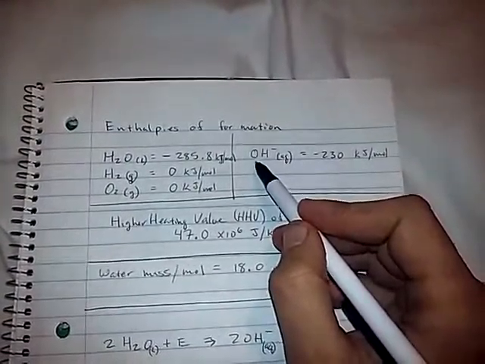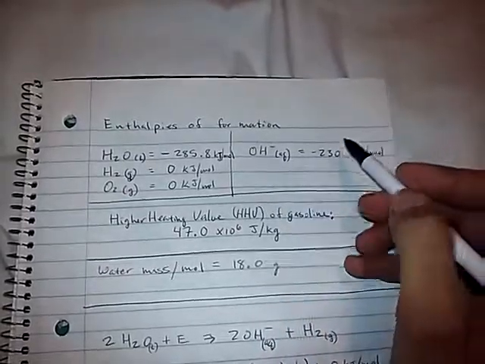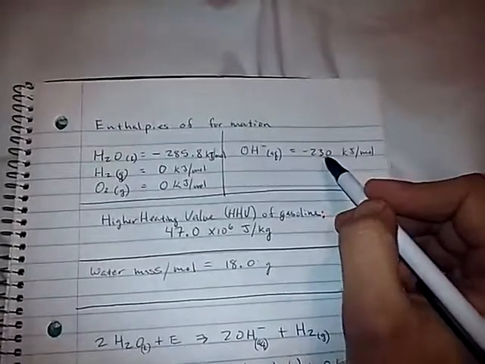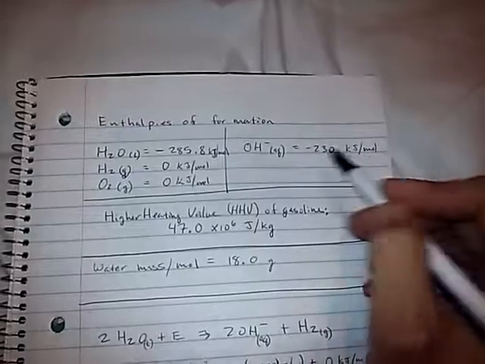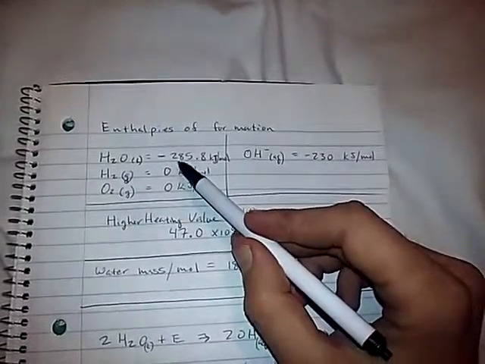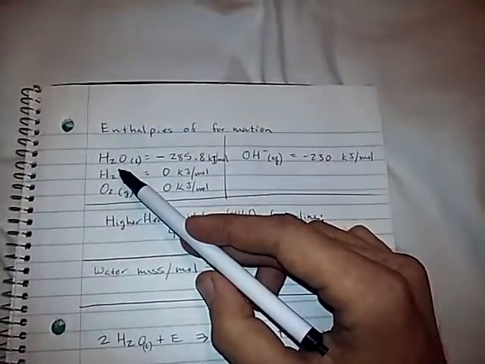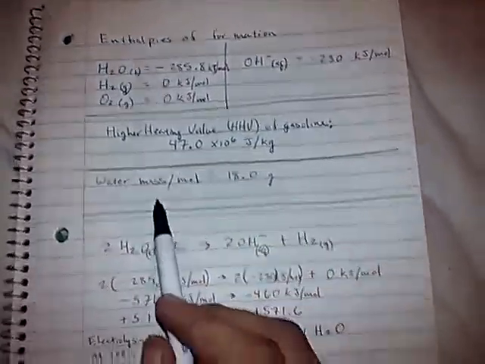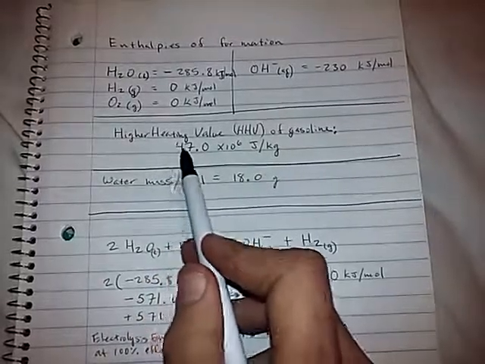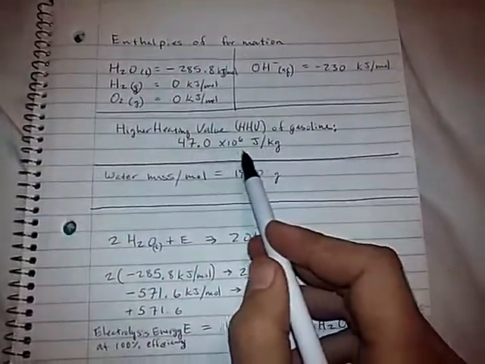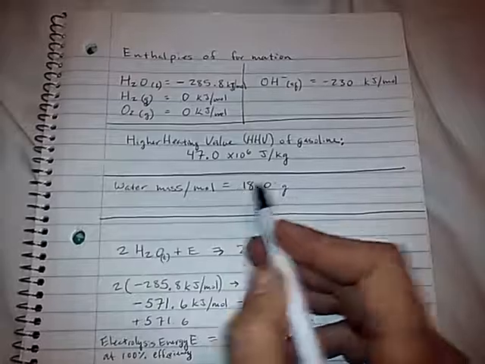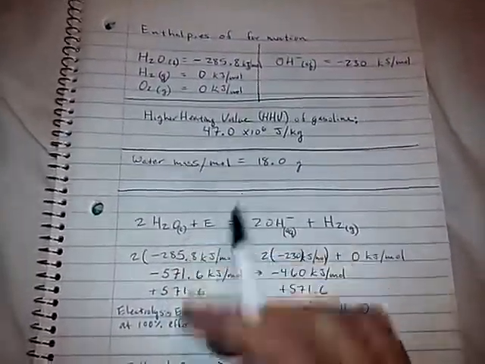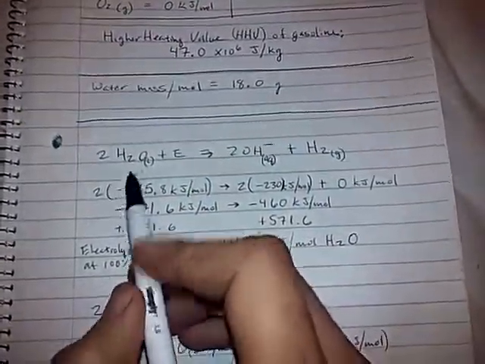The enthalpy of formation of the hydroxide ion in an aqueous solution is minus 230 kilojoules per mole. So it's a little bit less than the formation of H2O. And these are just the values for gasoline when you combust it, and the mass of water, just some things that we'll be needing later.